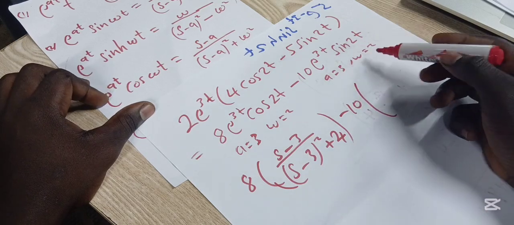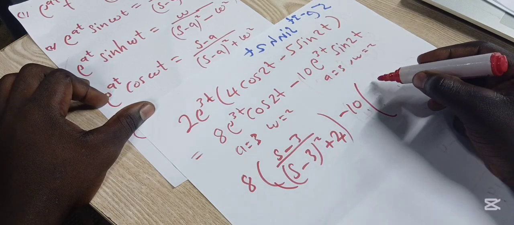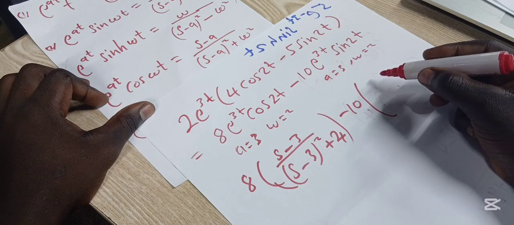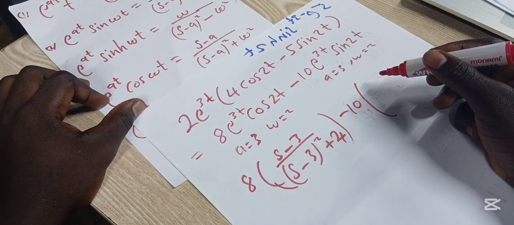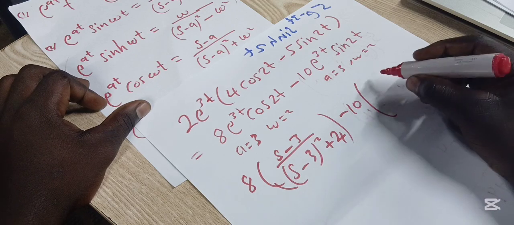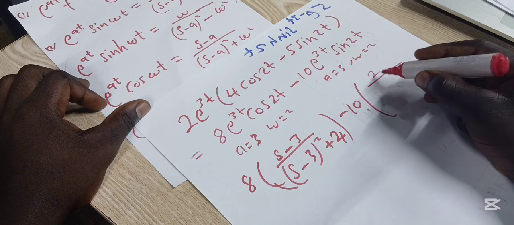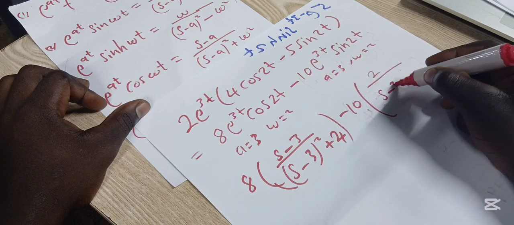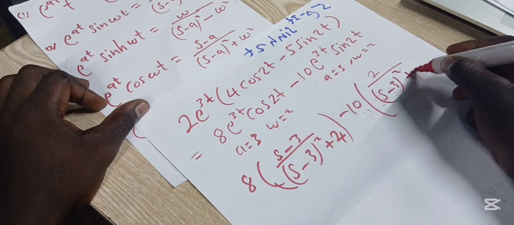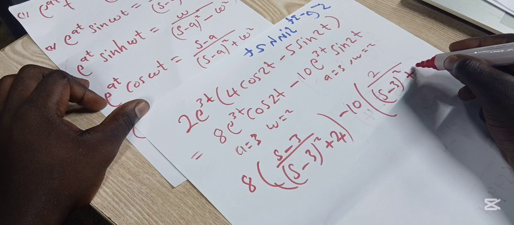We are going to get w over s minus a all squared plus w squared. So w here is 2, all over s minus 3 all squared plus 2 squared, giving us 4.